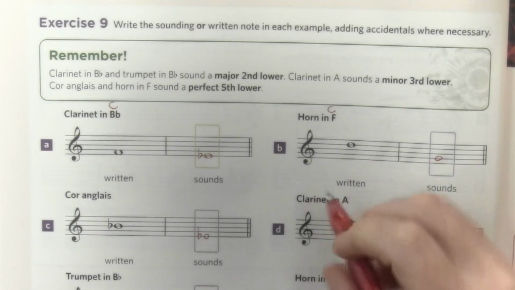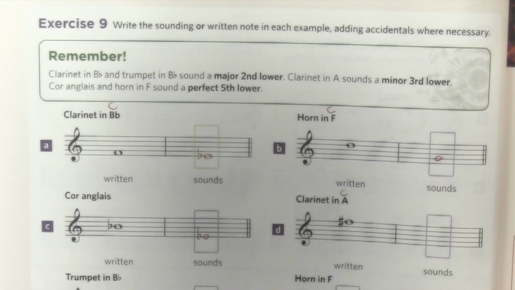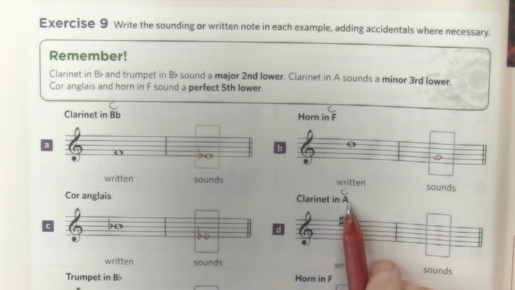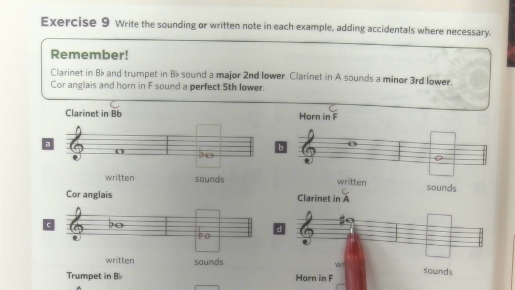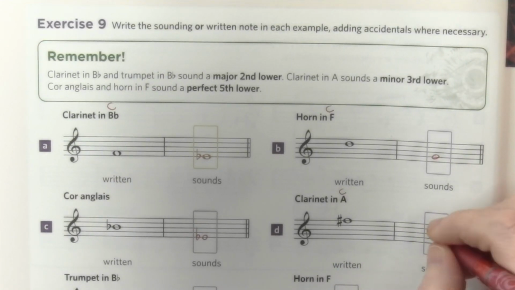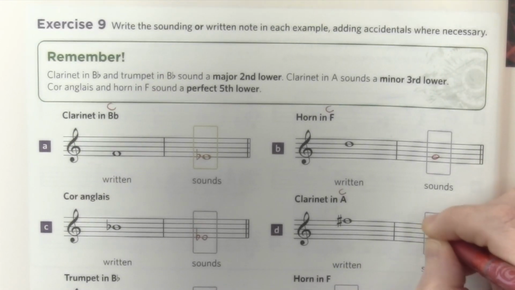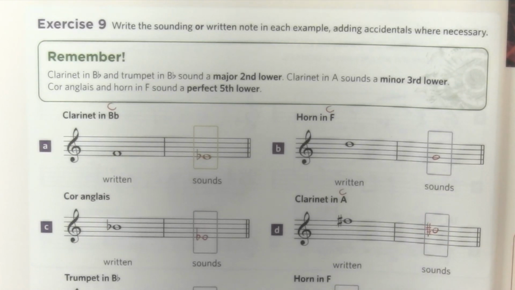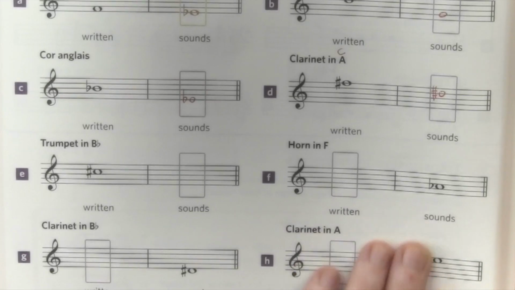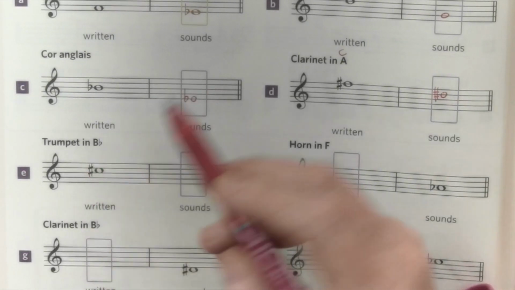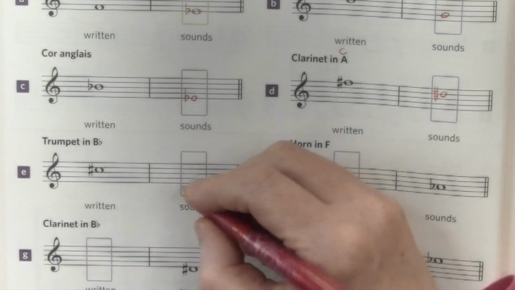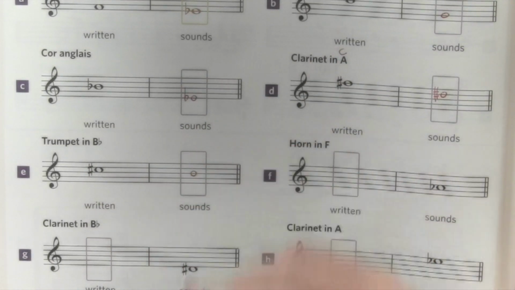Clarinet in A means that they read C, but they actually play A. So it's a minor third lower, 3 semitones lower. And 3 semitones lower from Fa sharp becomes D sharp. There you go. 3 semitones below. B flat is minus 2 semitones, 1 tone, 2 semitones. So Do sharp becomes B.